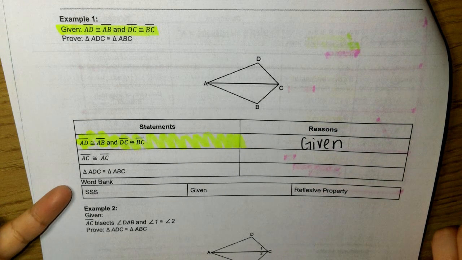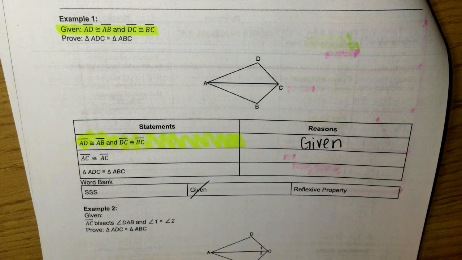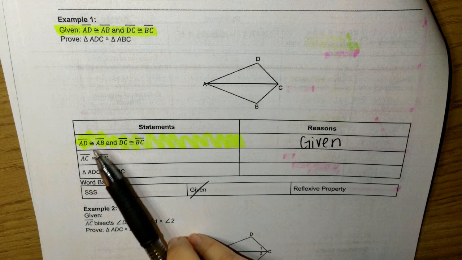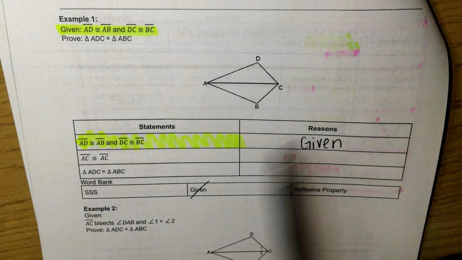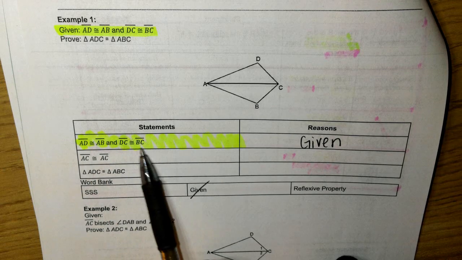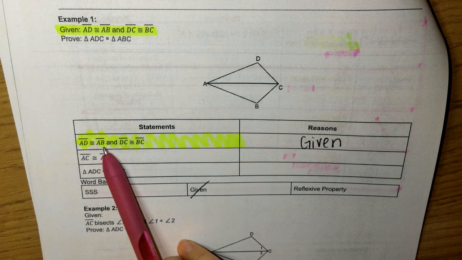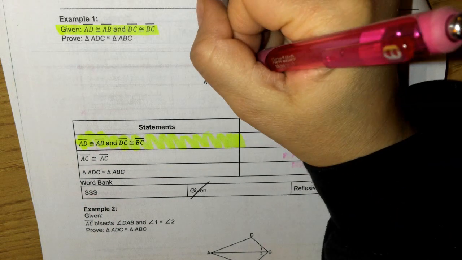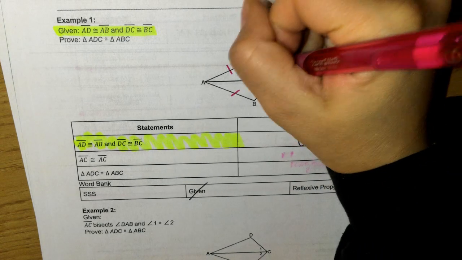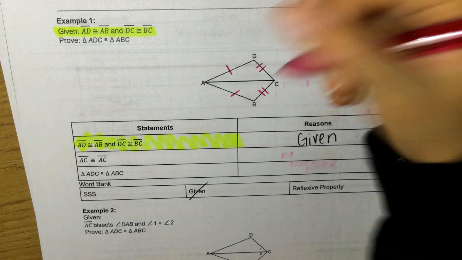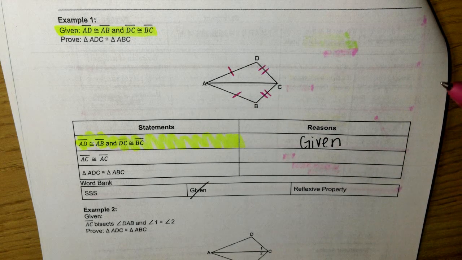Notice they also provided a word bank for you. In this case, we're only using 3 terms. We've already used up given. Another thing I want you to notice is that in the diagram they did not mark anything at all for us. So we're going to actually go back and mark what these sides mean. For the first one, it says AD is congruent to AB. I need to go back here and give it tick marks. AD is congruent to AB. DC is congruent to BC. I used up 1 tick mark here. I got to use 2 after the 1.